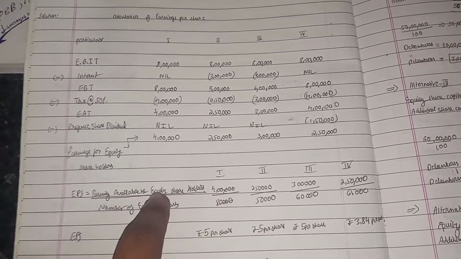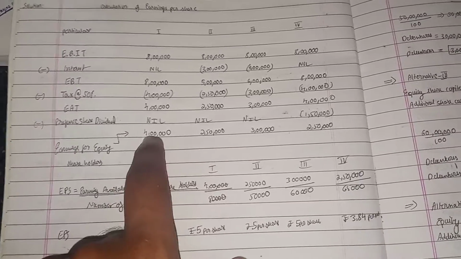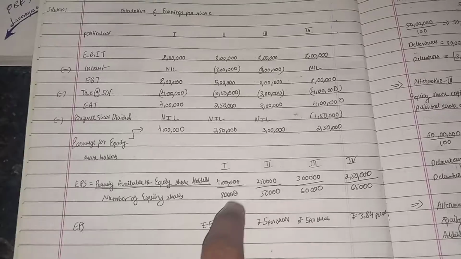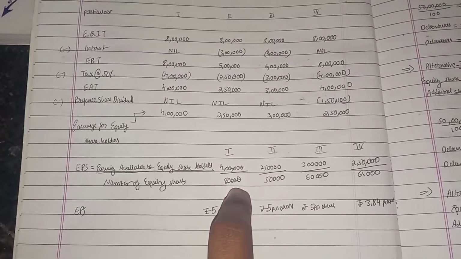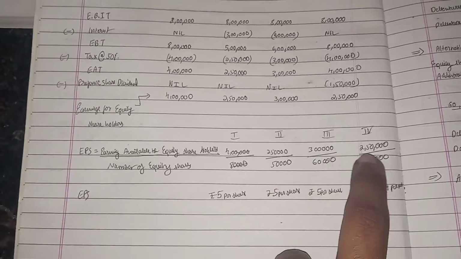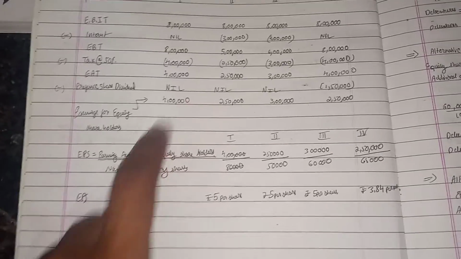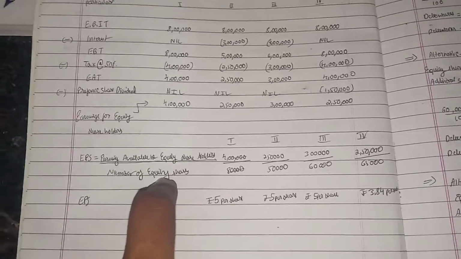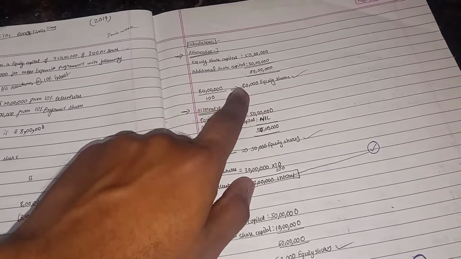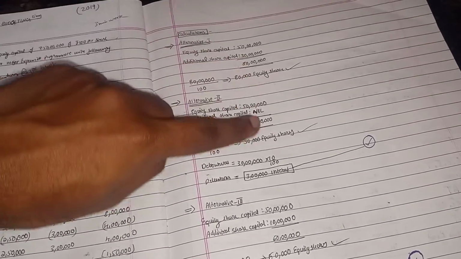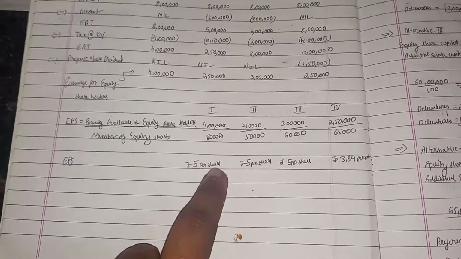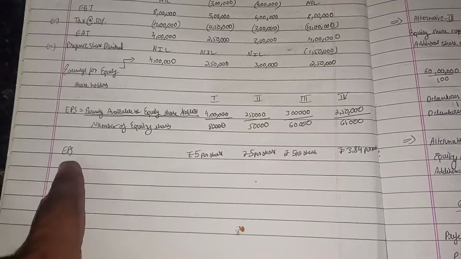So earnings available to equity shareholders are given above, copy as it is, divided by number of equity shares. Take that down. Number of equity shares you can observe here: 80,000, 50,000, 60,000, 65,000. These are given above. Down there is a column for number of equity shares where it is given. These are the working steps which have to be done first. You can observe here 80,000, 50,000 and 60,000, which I have taken here. If you divide, you will get EPS.